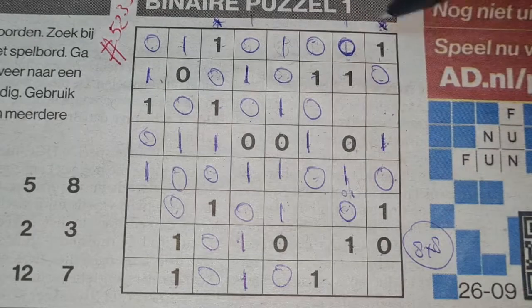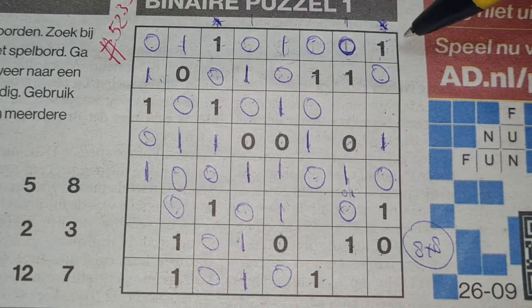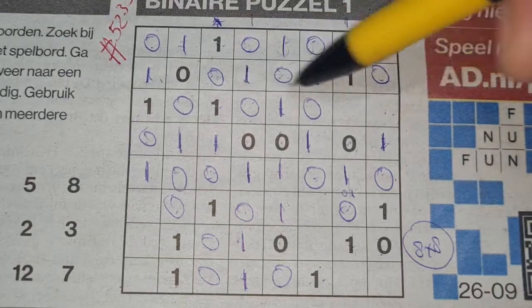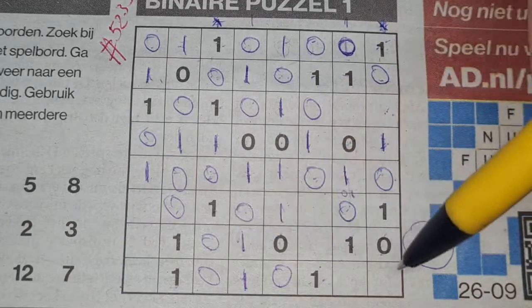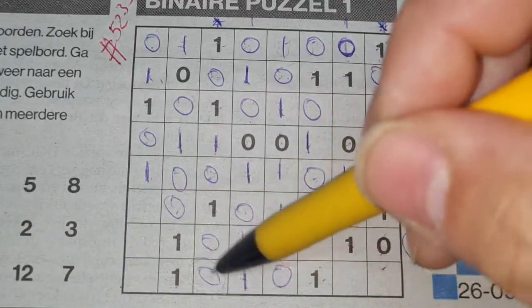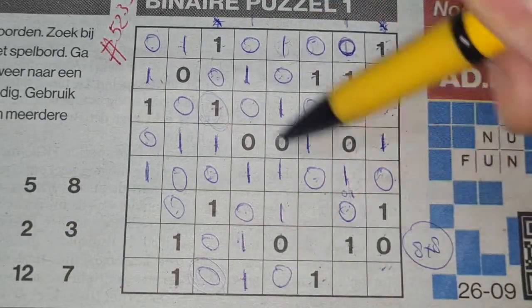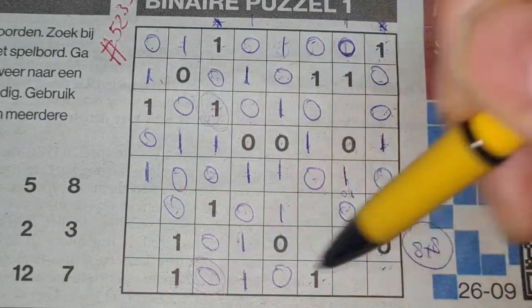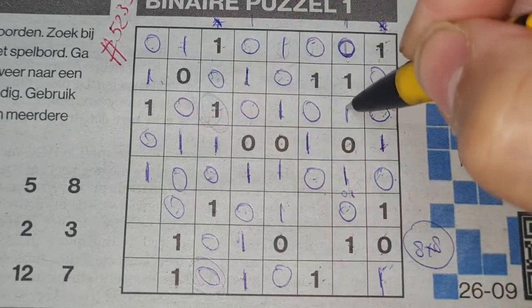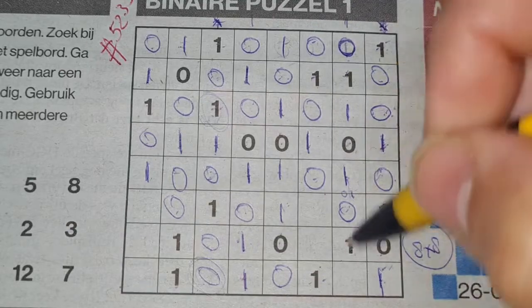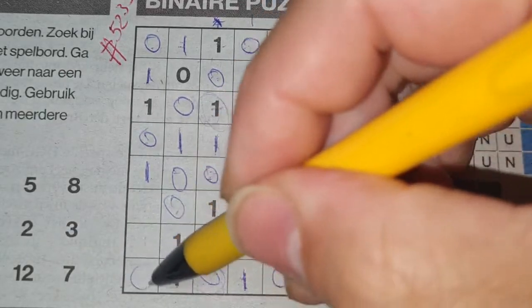I've marked those two columns. 1 1 0 0 empty box. 1 1 0 0 1 1 0 0 empty box. So we need to switch these two digits. We have a 1 here, this should be no. We have 0 here, this should be a 1. 1 2 3 4 O's, so the rest are 1s. 1 2 3 4 1s, so the rest are O's. 1 2 3 4 1s, so the rest are O's.